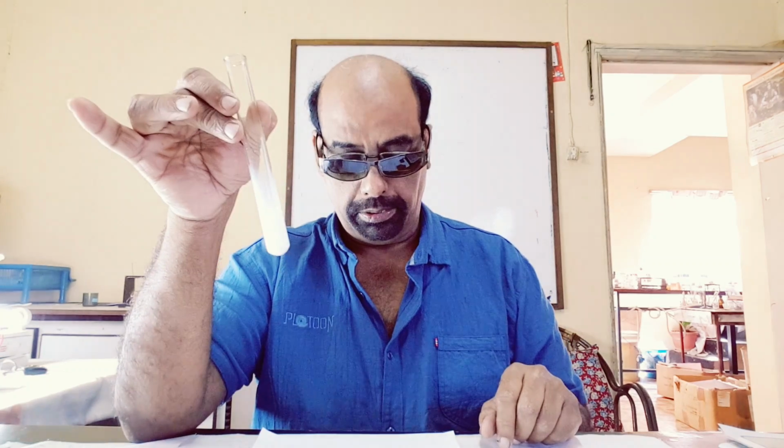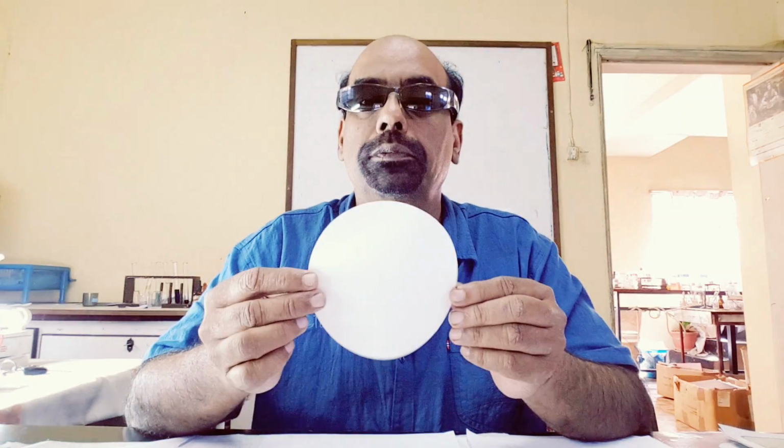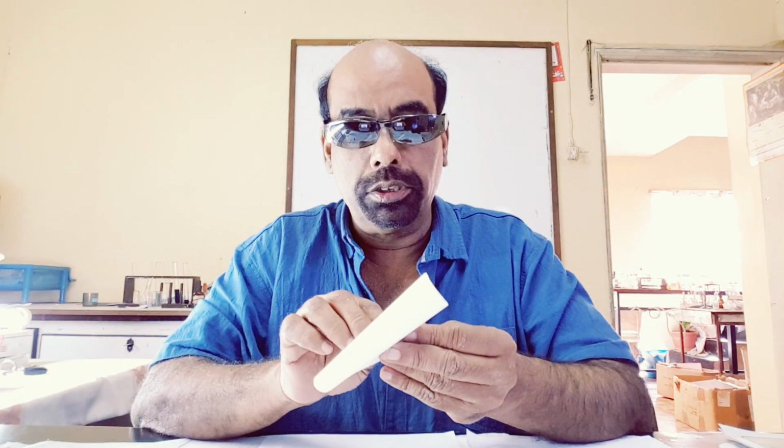The precipitate can be obtained as a separated solid by filtration, a technique used to separate. We take a filter paper, we fold it in half, then in quarter.